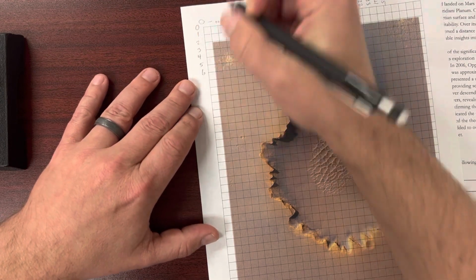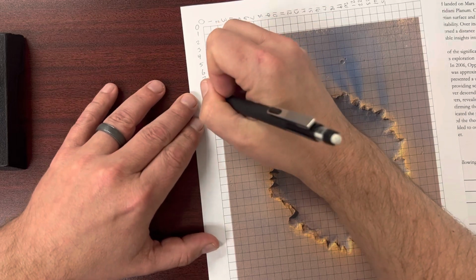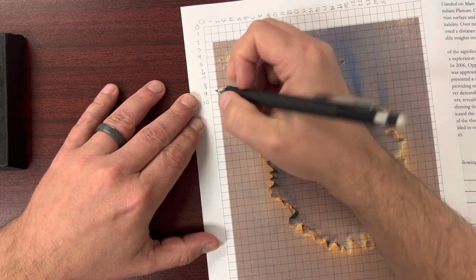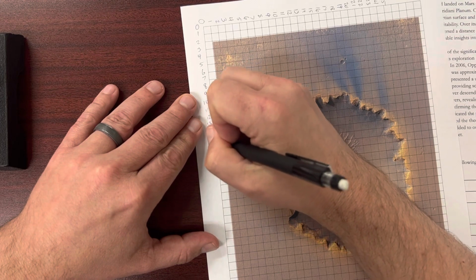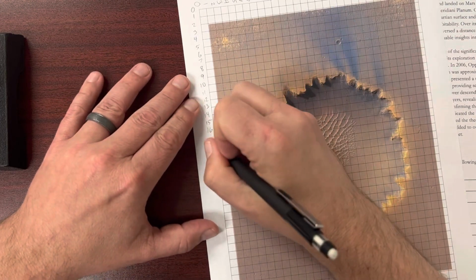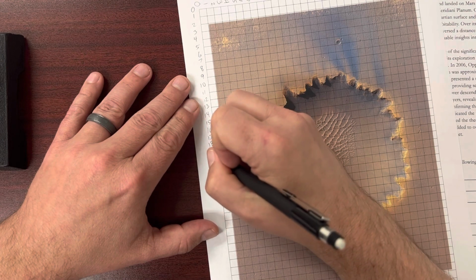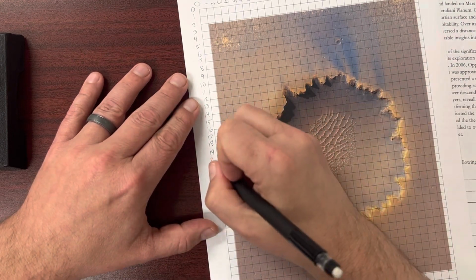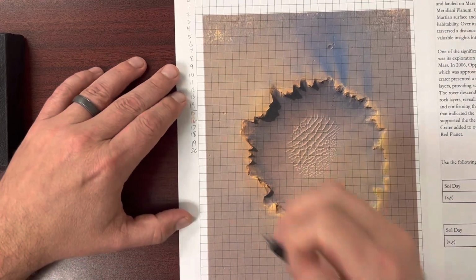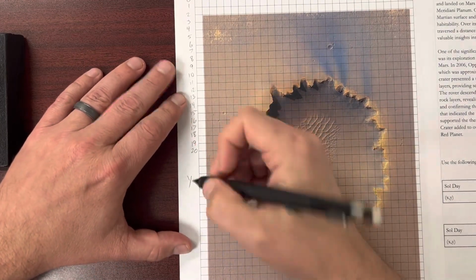And same thing, we don't have to go all the way down the page for this. We're going to go to 20, and that will be enough to show us the route that Opportunity took exploring the crater. So again, this is our y-axis here.